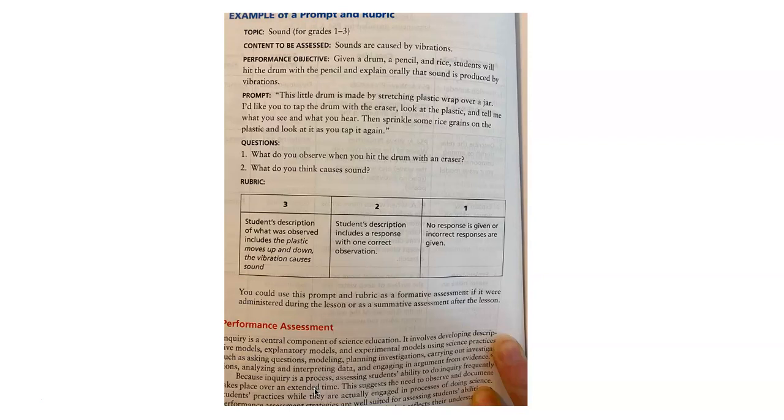So you could be walking around with a clipboard and just kind of marking 3s, 2s, and 1s next to students' names to get an idea of who's struggling with this concept and who is not. I like to do this to see, are my students using science vocabulary correctly? Are they able to discuss the observations they're making? Do they know what an observation means, particularly for your smaller students? So this is something that you might want to consider. And when I say smaller, I meant younger.